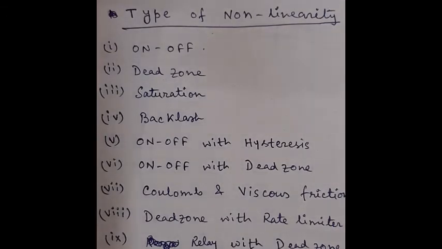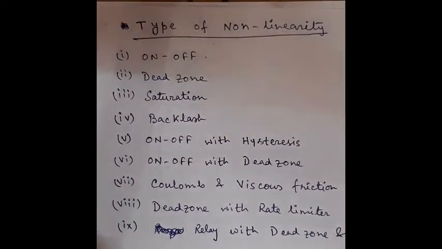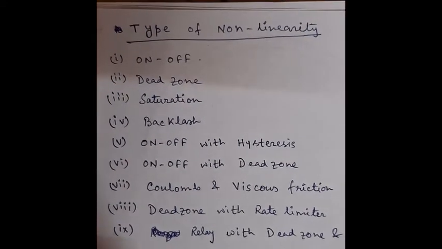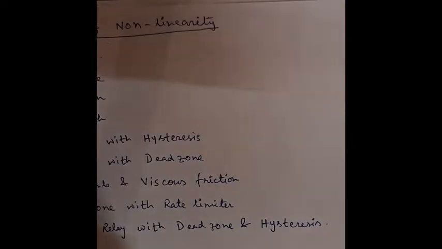Number 1, on-off nonlinearities. Number 2, dead zone nonlinearity. Number 3, saturation nonlinearity. Next, backlash nonlinearity. Number 5, on-off with hysteresis nonlinearity. Number 6, on-off with dead zone nonlinearity. Number 7, Coulomb and viscous friction nonlinearities. Number 8, dead zone with rate limiter nonlinearities. And number 9, relay with dead zone and hysteresis nonlinearities.